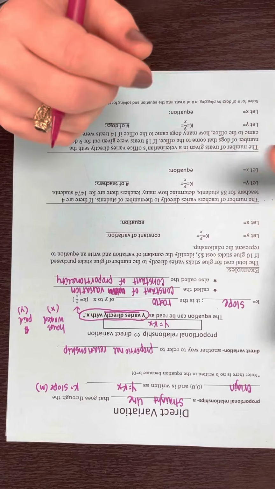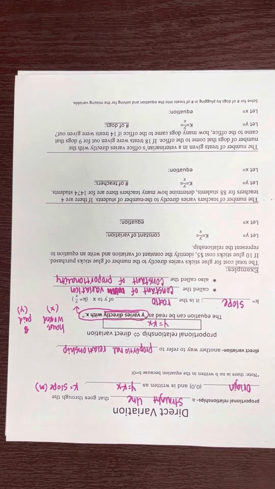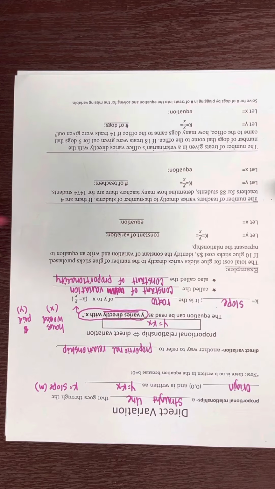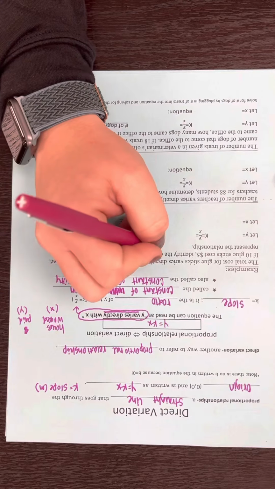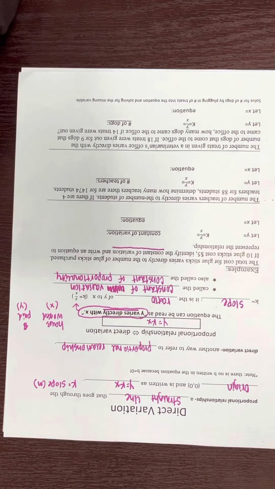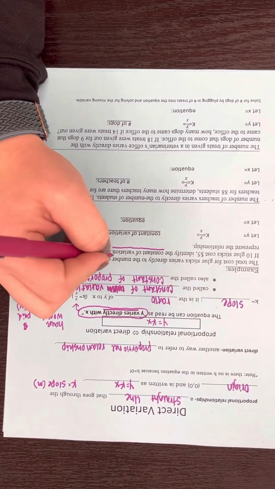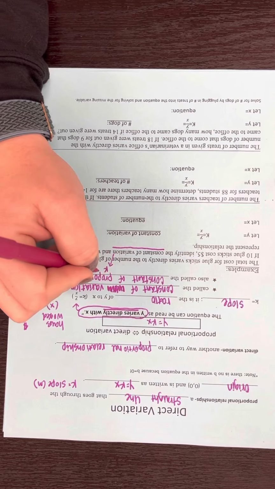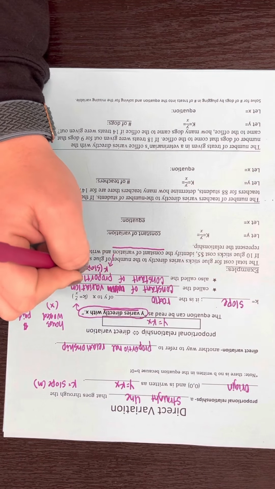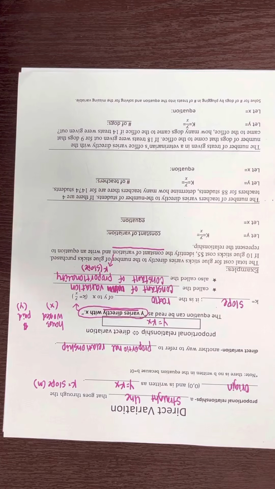Okay, so looking at some examples here to see what this actually means. This little situation here is talking about glue sticks and the cost per them, sorry, I'm on the wrong one. So it says the total cost for glue sticks varies directly with the number of glue sticks purchased. So if 10 glue sticks cost $5, we're going to identify the constant of variation and write an equation to represent the relationship. Well, we know this is our k, or slope. So we're looking for slope in this equation.